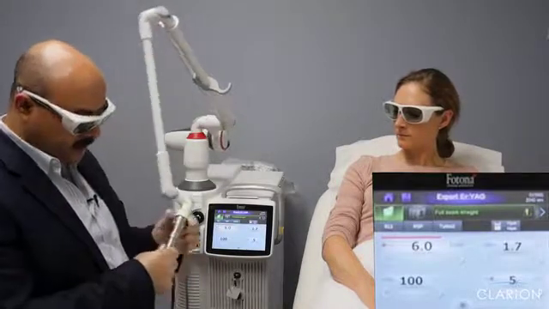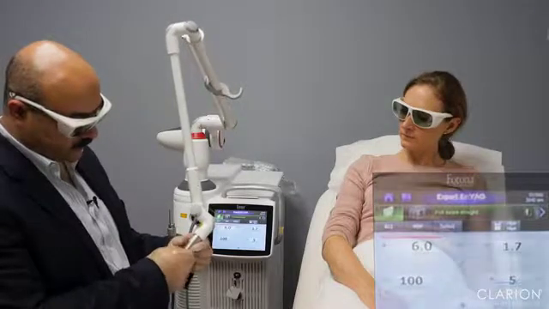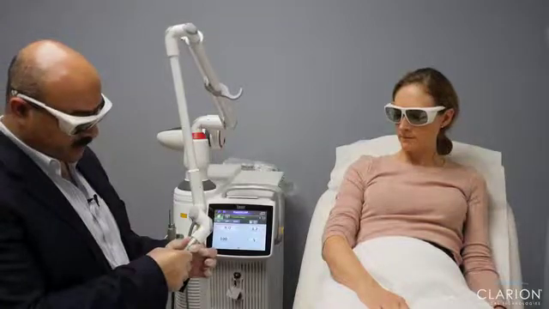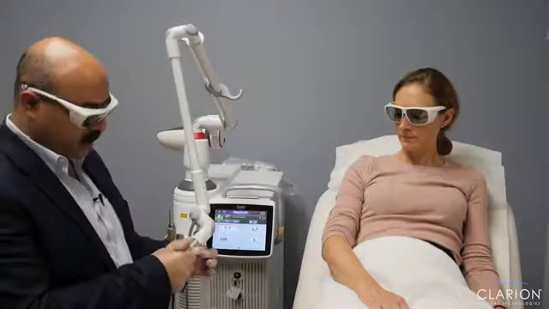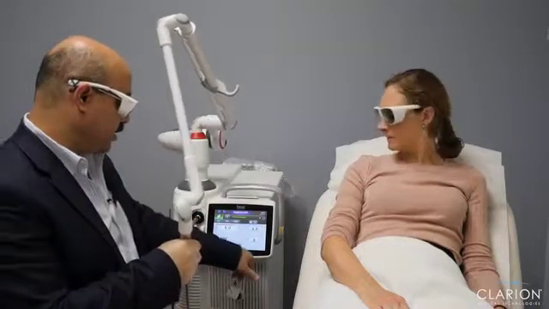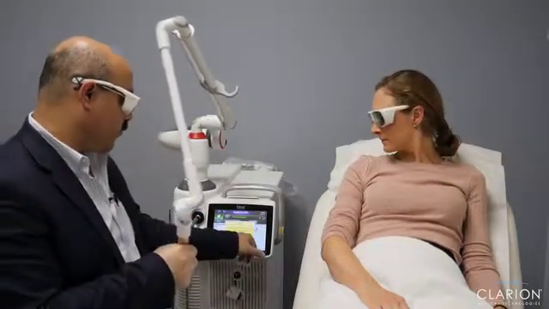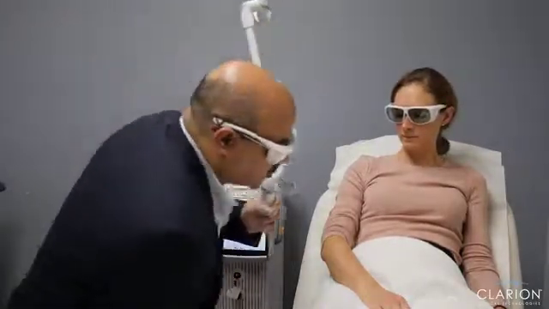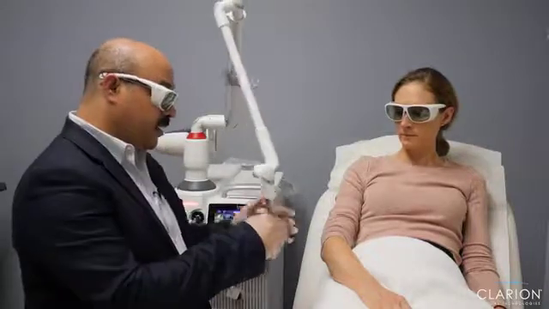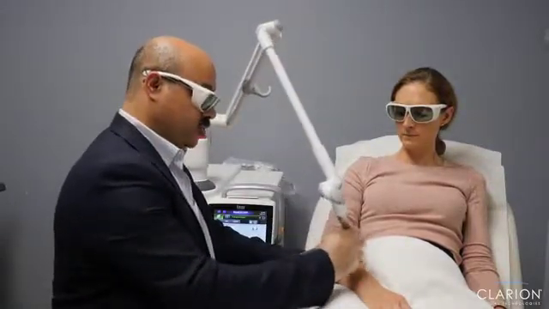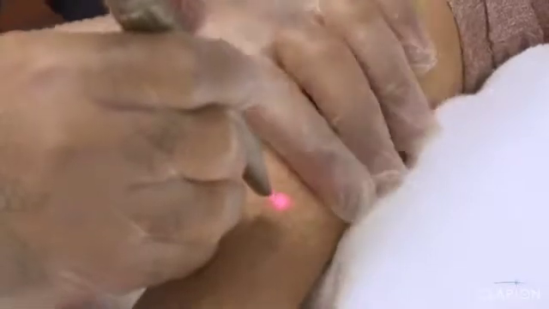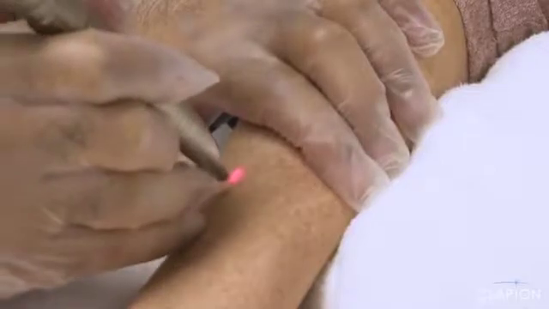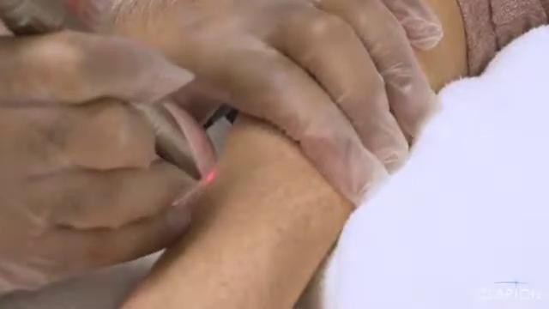So we are adjusting the spot size to 5. So this is a 5 millimeter spot, and we put the machine on ready. We confirm that this is the 5 millimeter spot, and we start to treat an area with the objective of resurfacing to improve the color of the area. Courtney, this is going to be just the same. With this, we are supposed to be using a smoke evacuator.